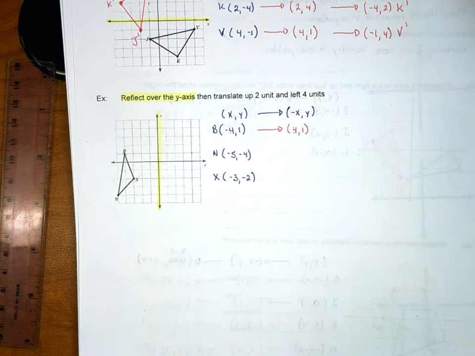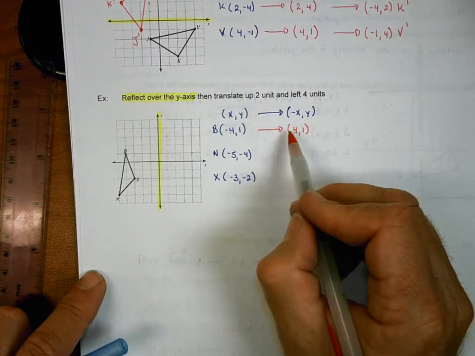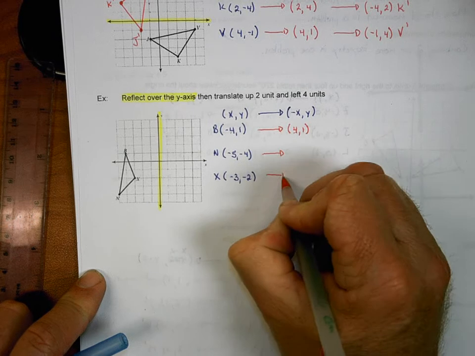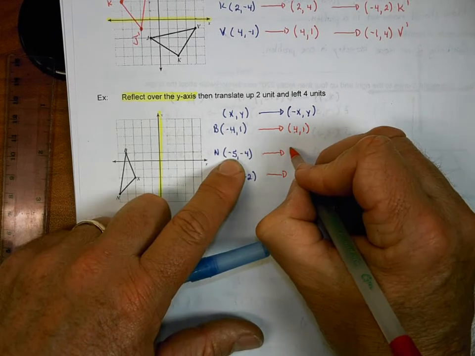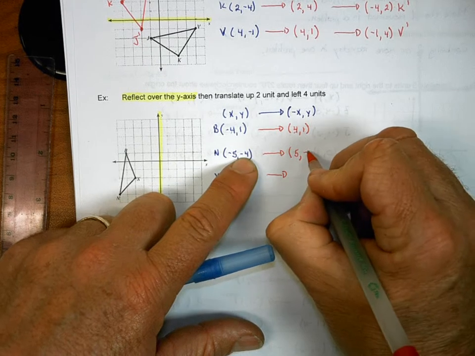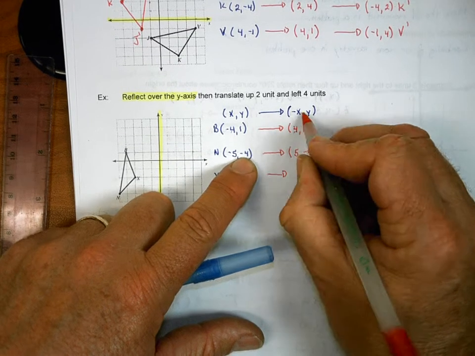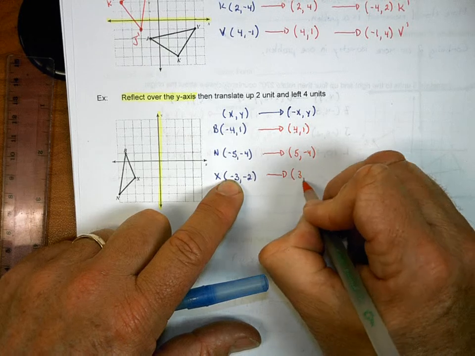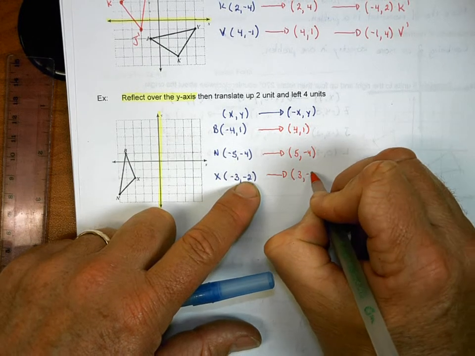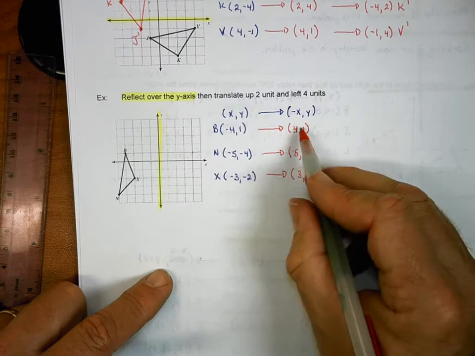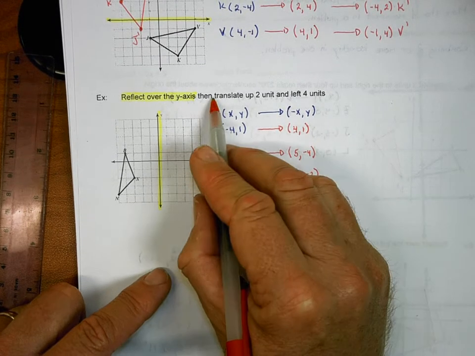Okay, so I'm just going to follow this rule to write the coordinates of point N and point X. Following that rule, I'm going to take the opposite of -5, which is +5, and leave the -4 as is. For X, I'm going to take the opposite of -3, which is +3, and leave that value as -2. So that's going to be my reflection. Now I'm not going to plot those points.